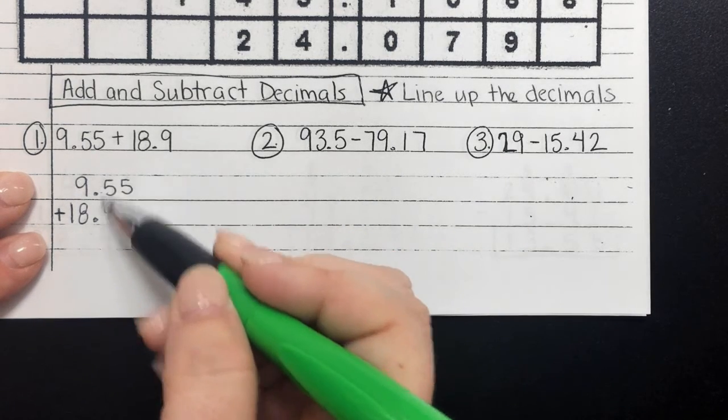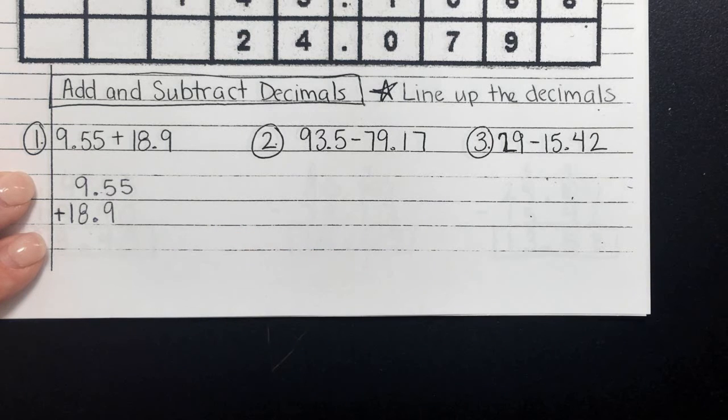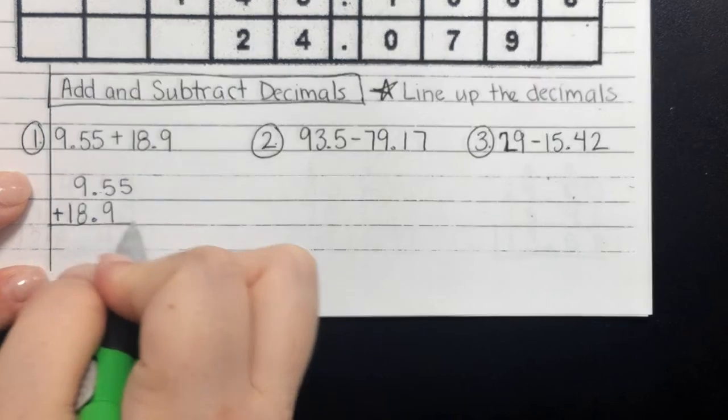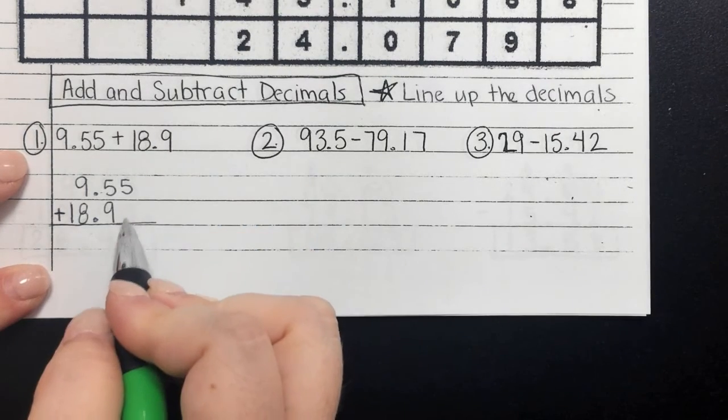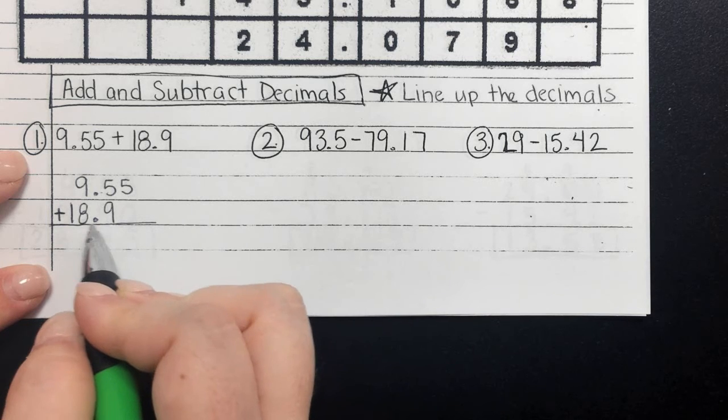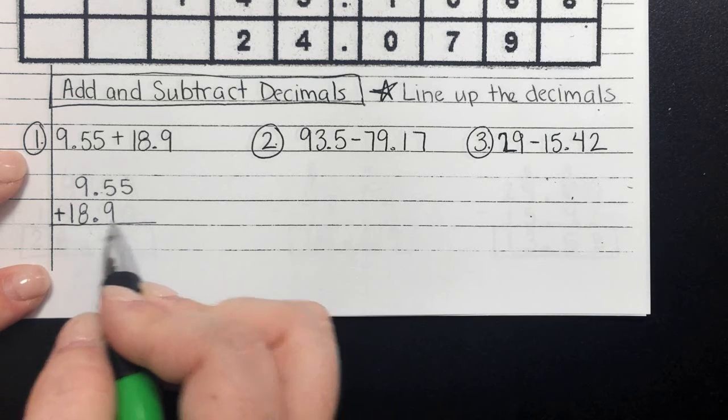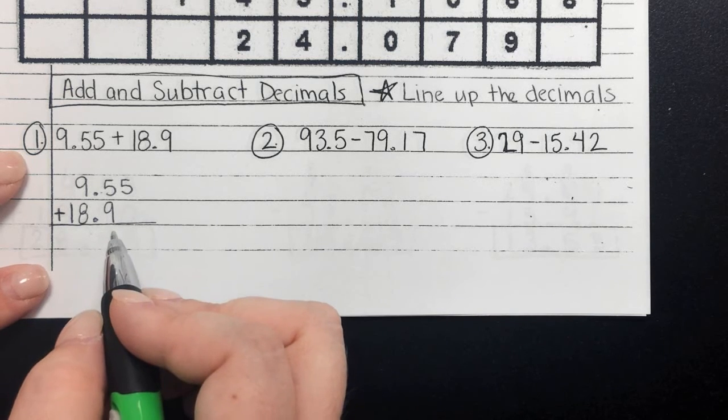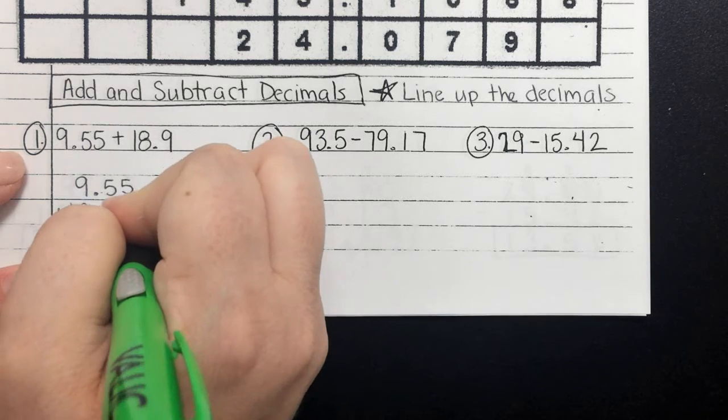I used that decimal to make my line, to make sure we're lining them up. So what do you notice is kind of weird looking about this problem? Danny? It doesn't have a hundredths. Yeah, so we have a gap here where that 18.9 didn't have a hundredths. So what could I do to fill in that gap? Christy? Put a 0 there.